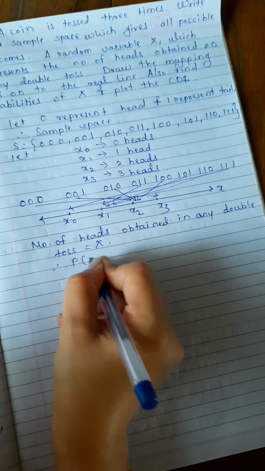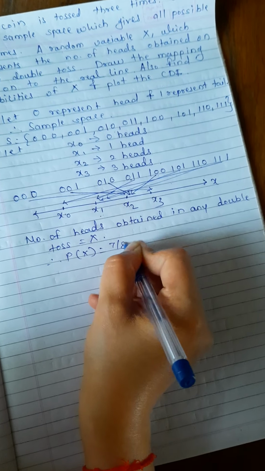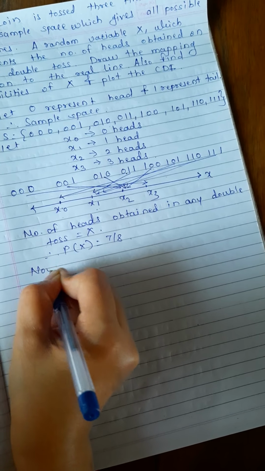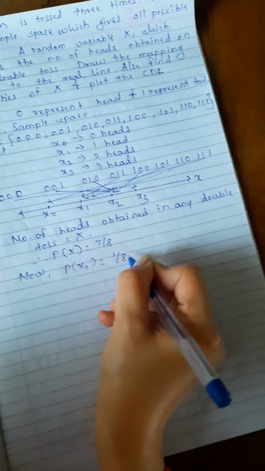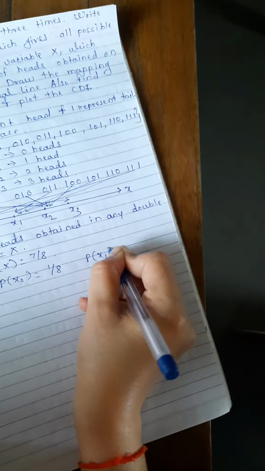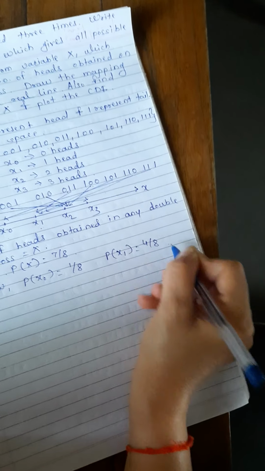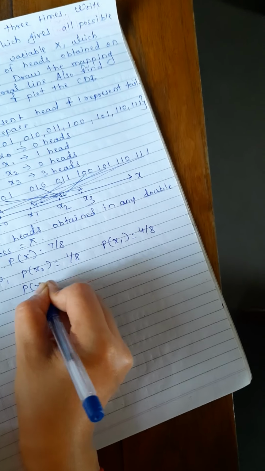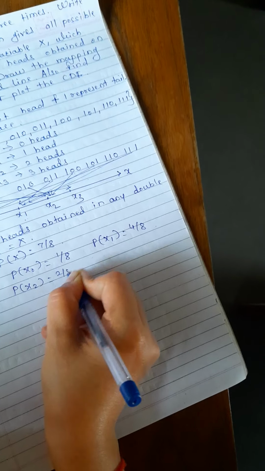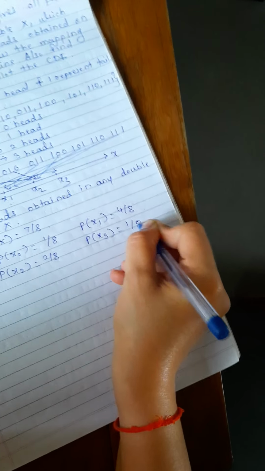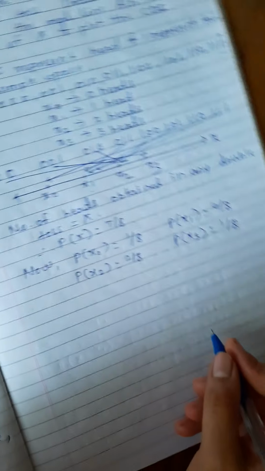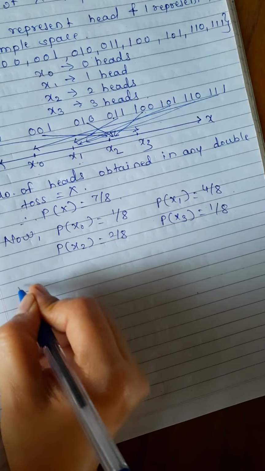Therefore, P of x is 7 by 8. Now, P of x0 is 1 by 8. P of x1 is 4 by 8. P of x2 is 2 by 8. And P of x3 is 1 by 8. So, we have to draw the CDF now.